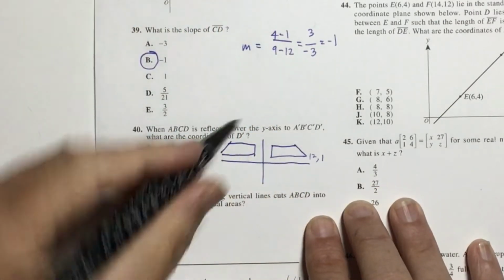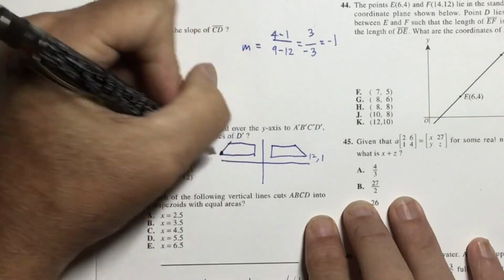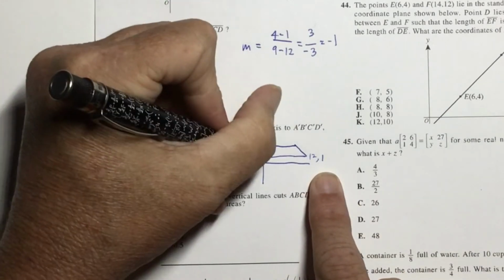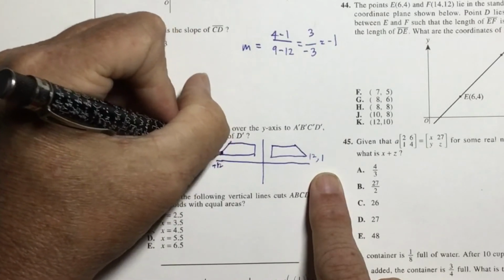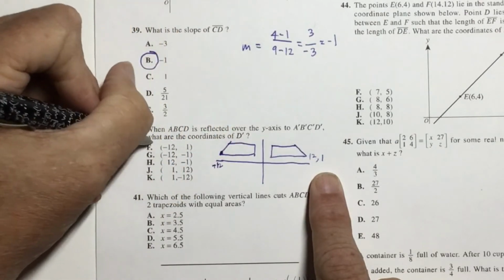So flip, flip. Now what is that point right there? Well, over here it was 12, 1. Here it is going to be minus 12, 1. Minus 12, 1. F.